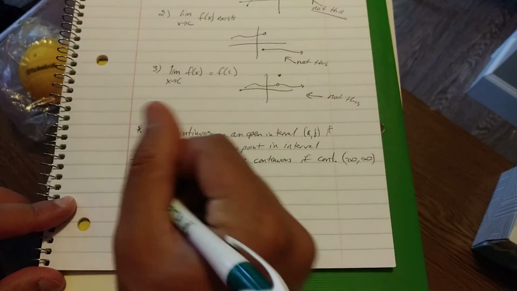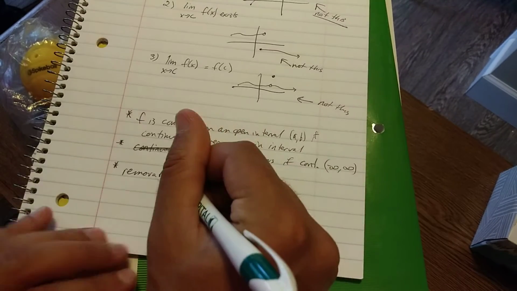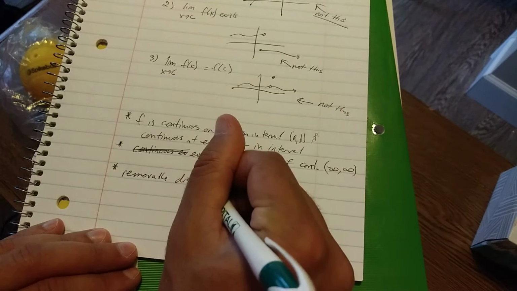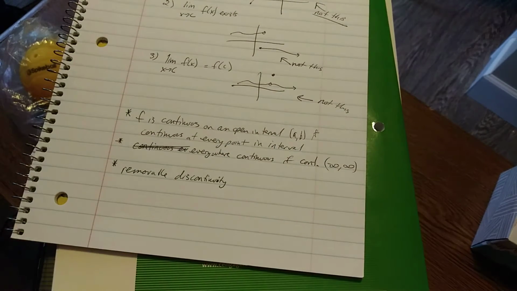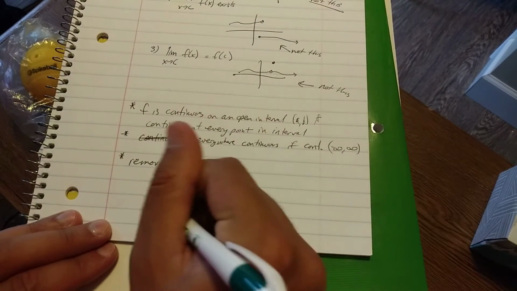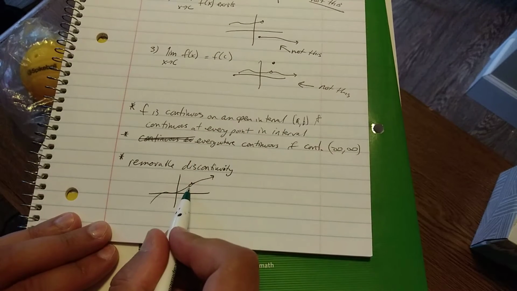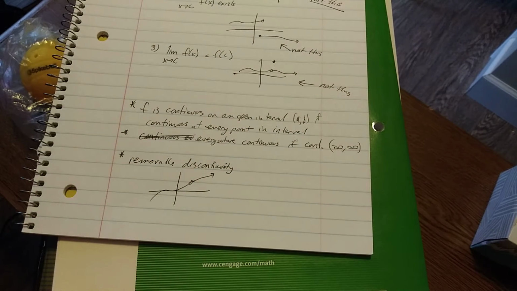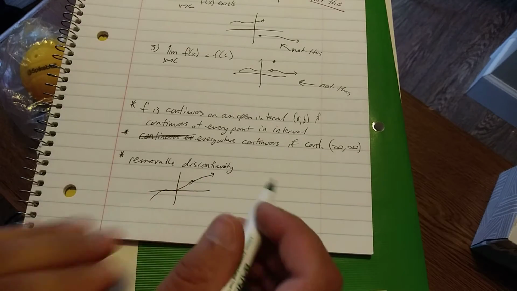Alright, so we talk about removable discontinuity. Okay, this is if you have something like this right there, and you can fill that with something else, you can define that as a function that's removable.